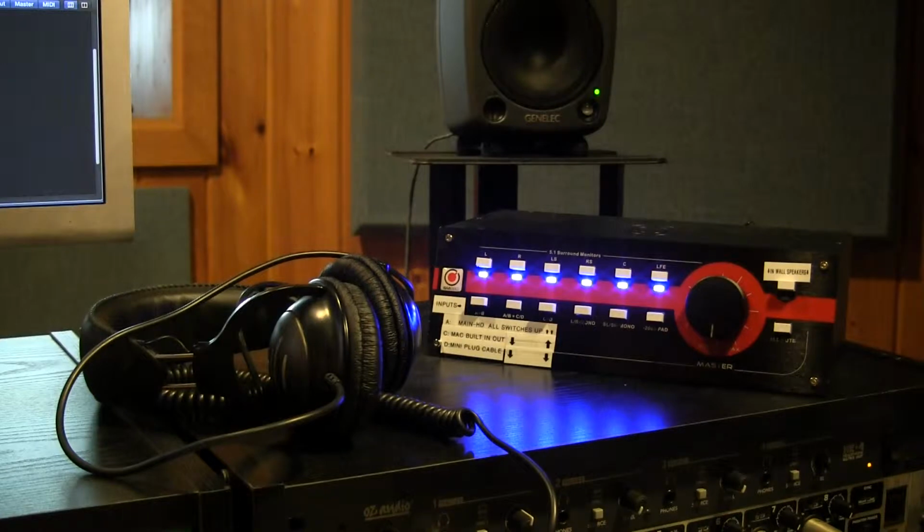Today we are going to take a look at the SM Pro monitor controller and how to use it to control audio playback in the room. The controller allows you to manage volume level, switch between inputs, and select which monitor speakers you want to be on and off. There are three available inputs for our control room.